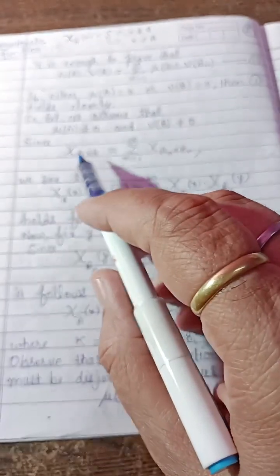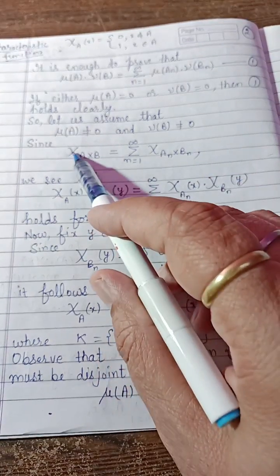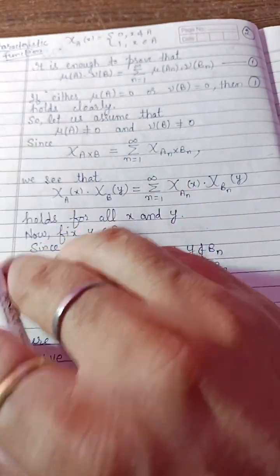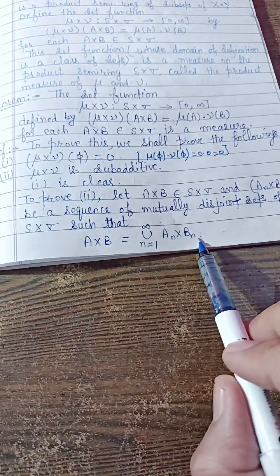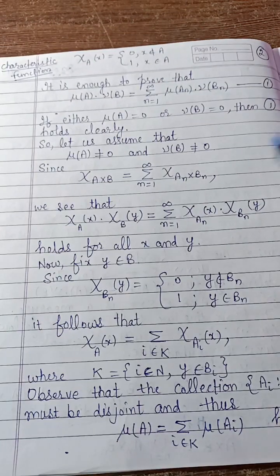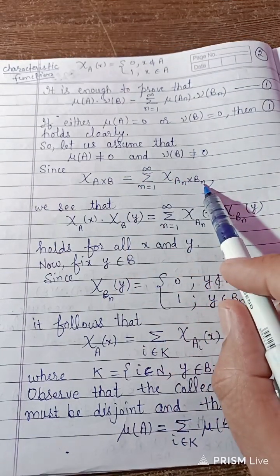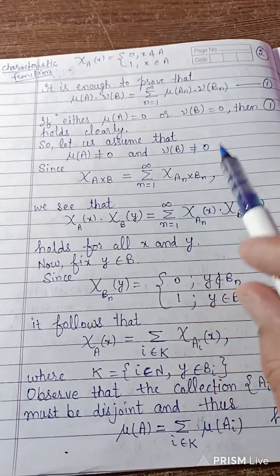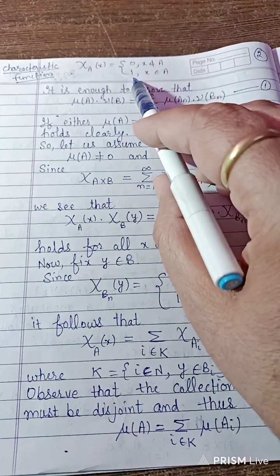Now you know very well about a function that is known as the characteristic function chi A cross B. Look here, A cross B is the union of An cross Bn. So when we take this, chi of A cross B equals the sum n equal to 1 to infinity of chi of An cross Bn. I have written the definition of the characteristic function chi A of x: it takes two values, 0 and 1.